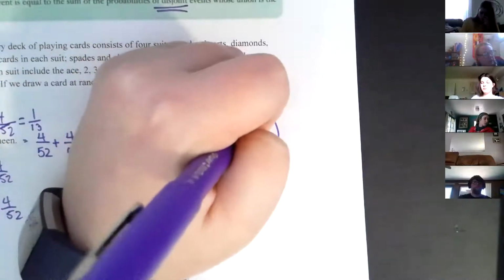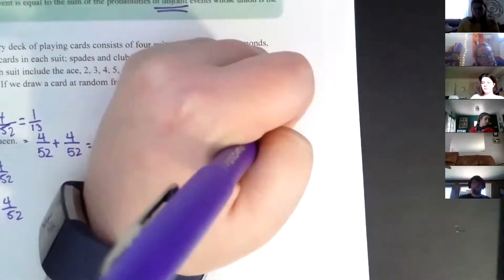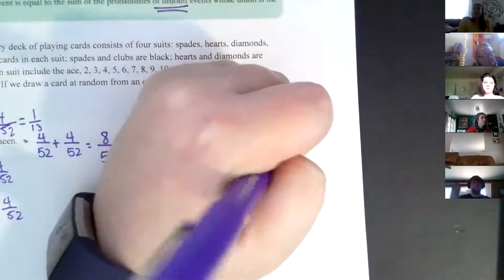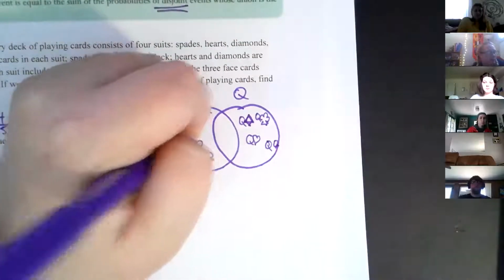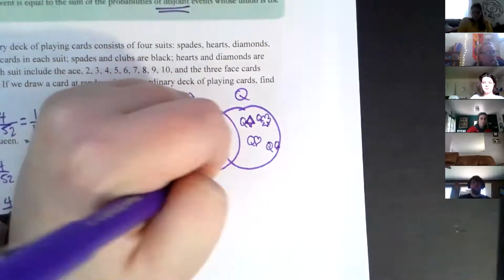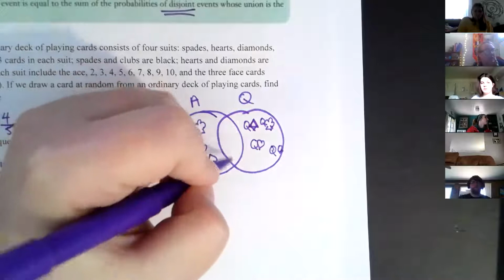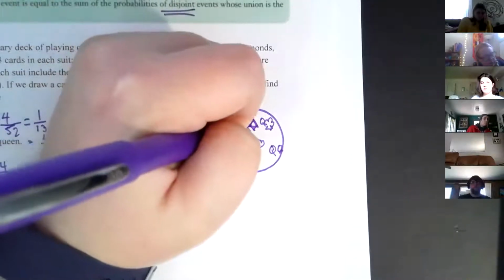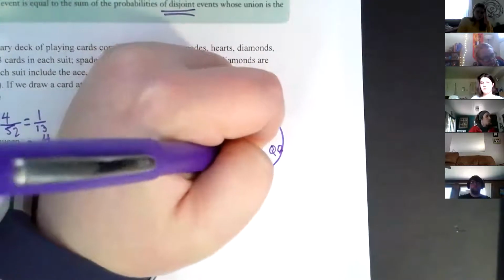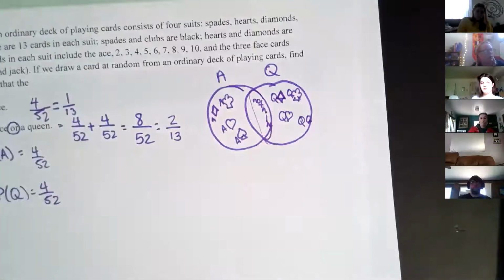The queen of diamonds, queen of clubs, queen of hearts, and queen of spades. So we'll put a Q, Q, Q, Q. Ace, ace, ace, ace. There is no card that's an ace and a queen at the same time, so there is nothing in here. It's empty. So that would mean that these would be completely disjoint.